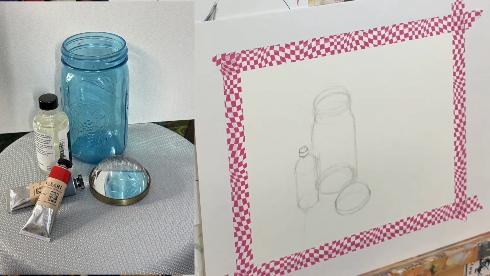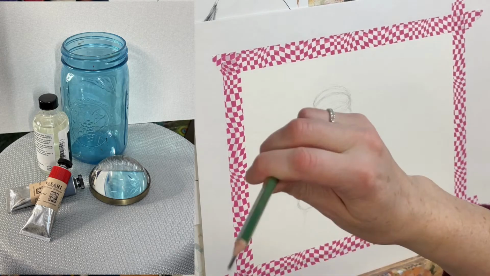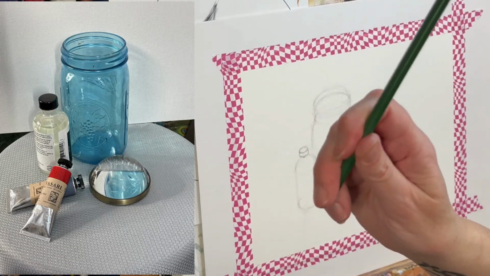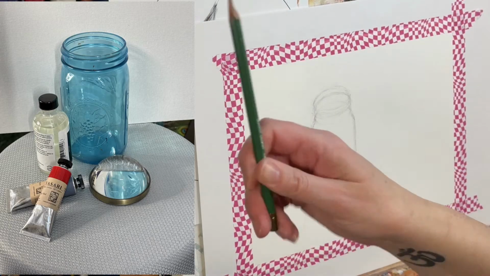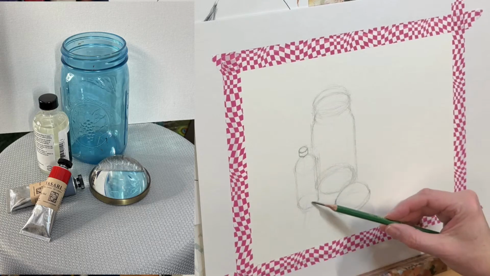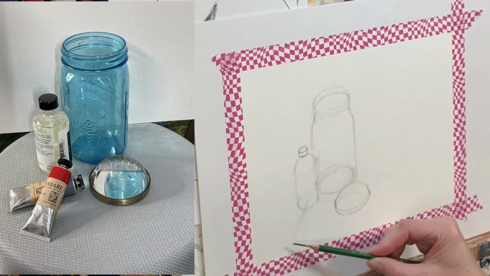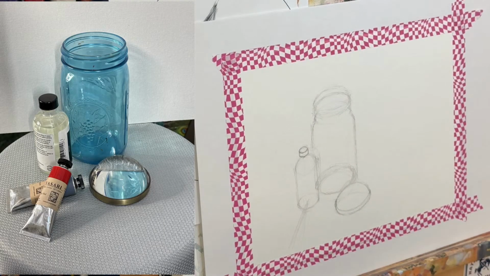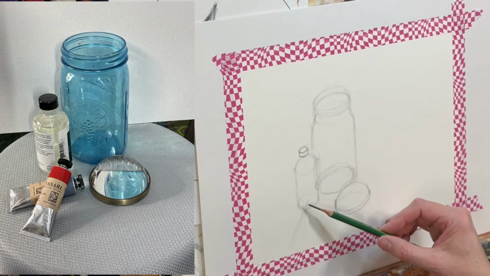So I've got one that's kind of, you can see I'm using my pencil. Hopefully you can see that. You may not be able to see it. I'm using my pencil to show me the angle. So I'm aligning it with my paint tubes and trying to see where it aligns. So it's a little more at an angle than I first thought.